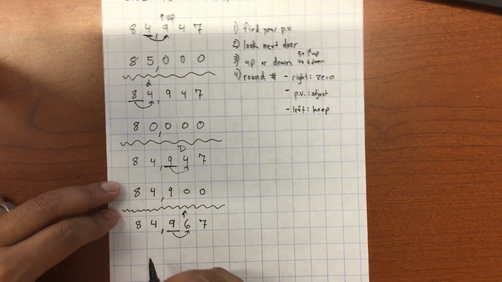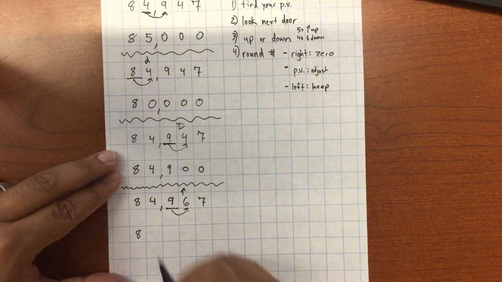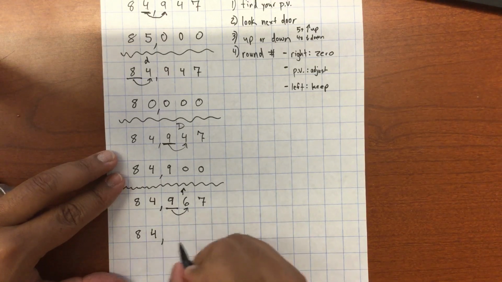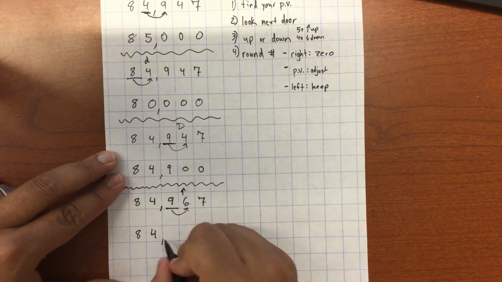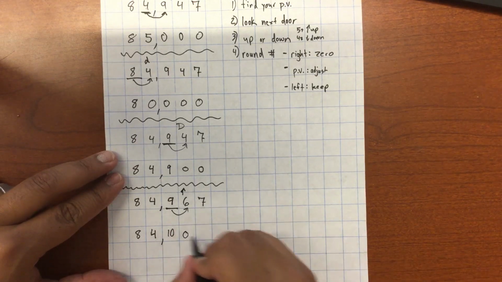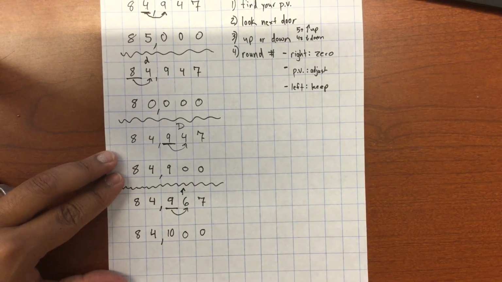So I'm going to keep the 8 in the 10,000s. I'm going to keep the 4 to have 4,000. I'm going to take this 9 and I'm going to go up. Oh, that becomes a 10. Wait a second, I can't do that. My 6 becomes a 0. My 7 becomes a 0. This number doesn't make sense. What do I do? I shouldn't have written it this way.